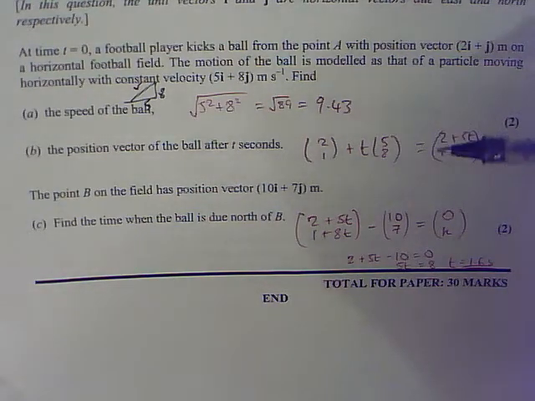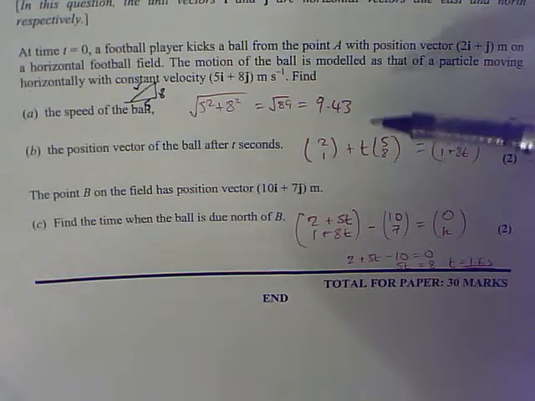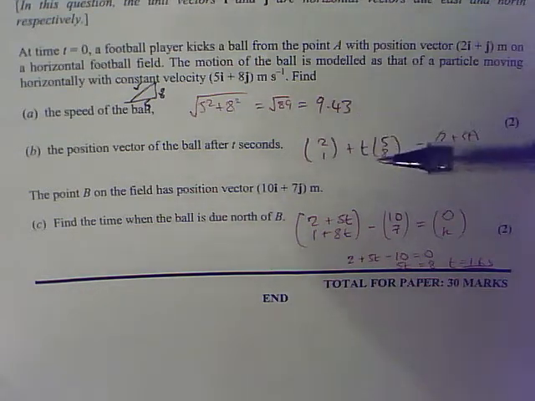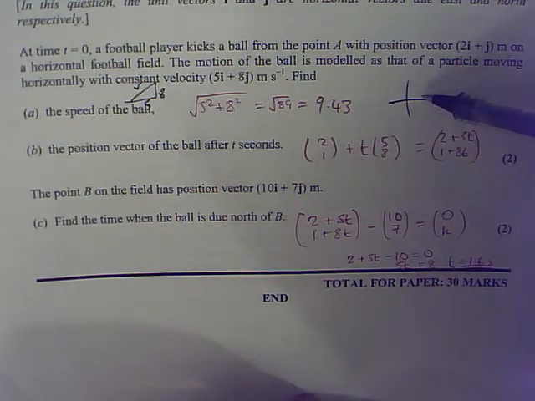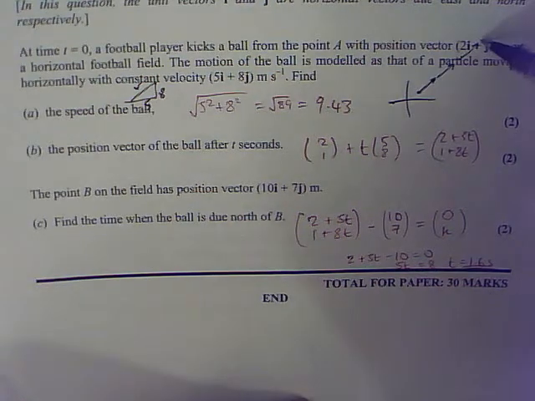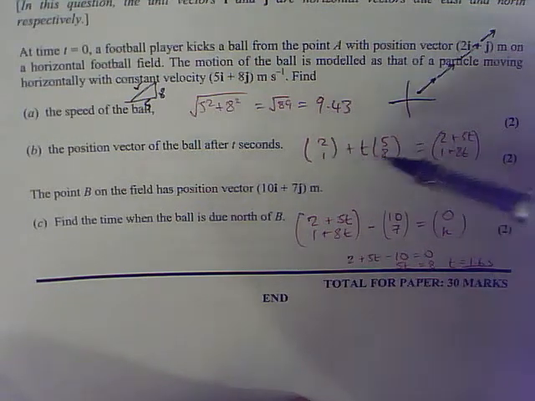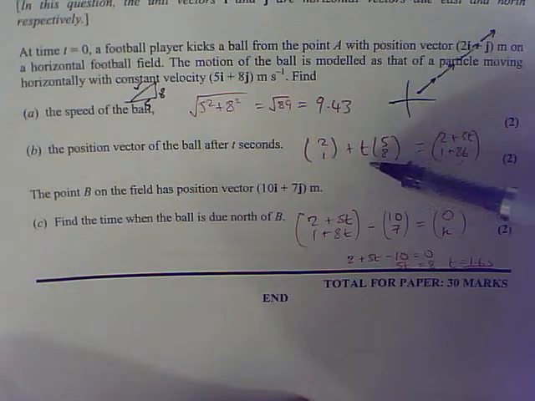So it's starting from the point 2,1. If you imagine a coordinate grid, there's the point 2,1. And every second it's moving like so, yeah? Which means that you can represent its position in this way. You've got 2,1 as its initial displacement, and then t lots of (5,8). So after 1 second you add (5,8), after 2 seconds you add 2 lots of (5,8), 3 seconds you add 3 lots of (5,8), and so on, which gives you the i component as being 2 plus 5t, and the j component as being 1 plus 8t. Hopefully that makes sense. That's quite important to understand.